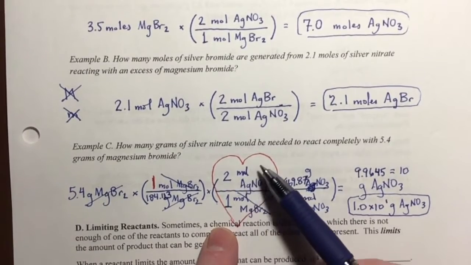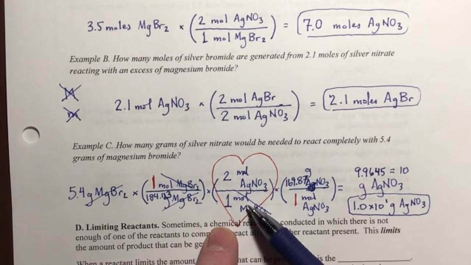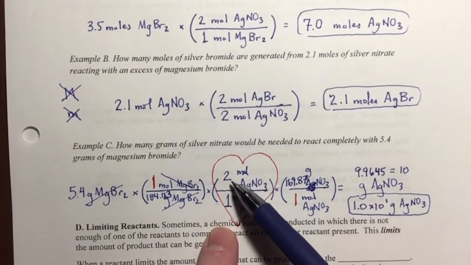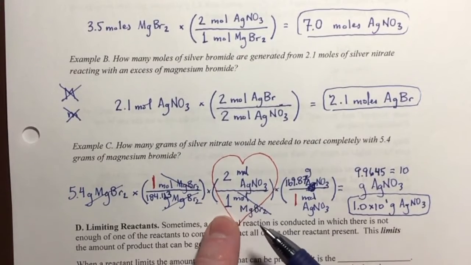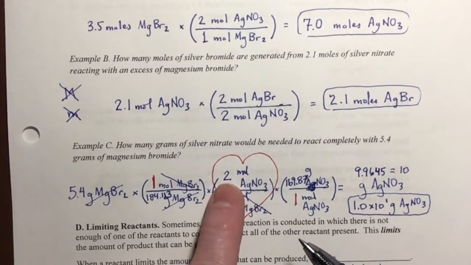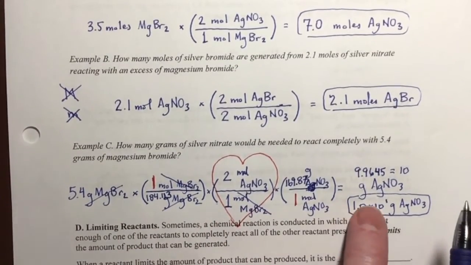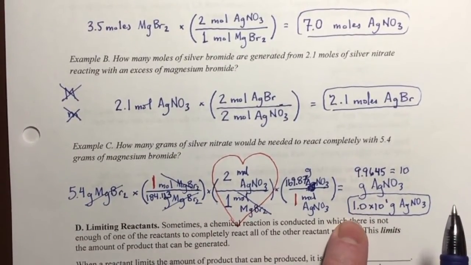So you will always have a mole to mole ratio as a conversion step in your calculation for a stoichiometry problem. And we get those numbers from the balanced chemical equation, which is why it's so important to be able to complete and balance a chemical equation so that you can get this ratio, and therefore you'll be able to do these sorts of math problems.